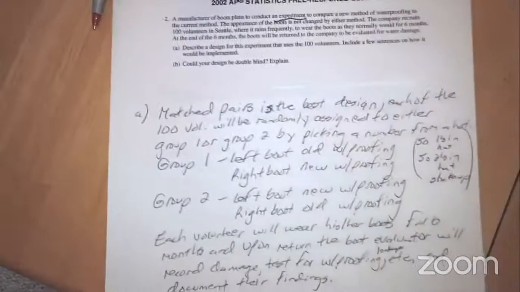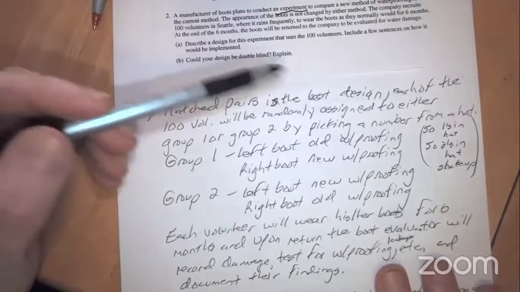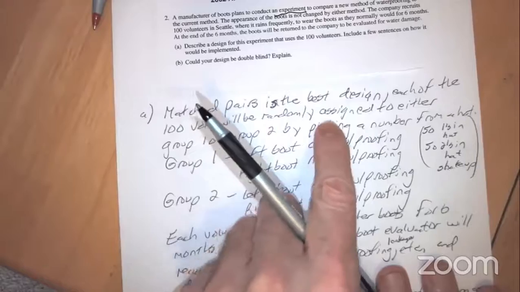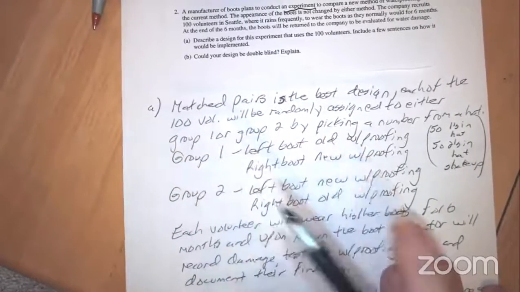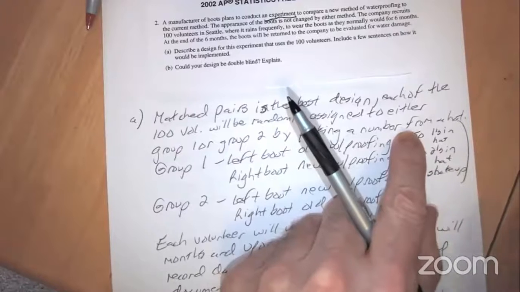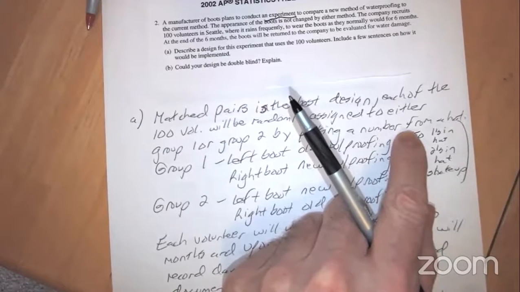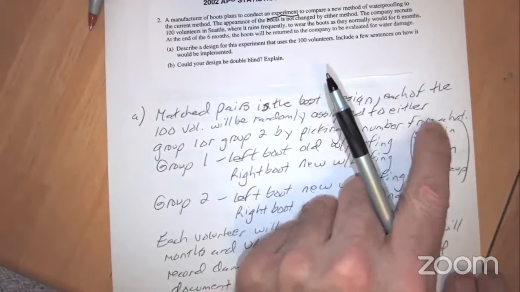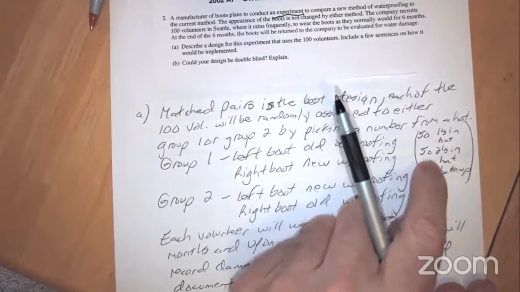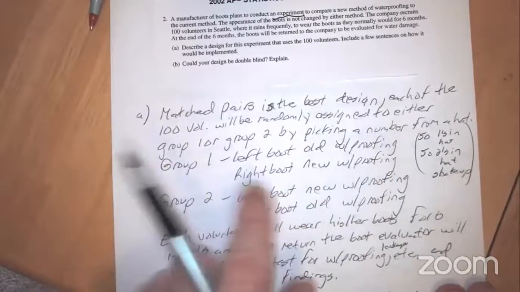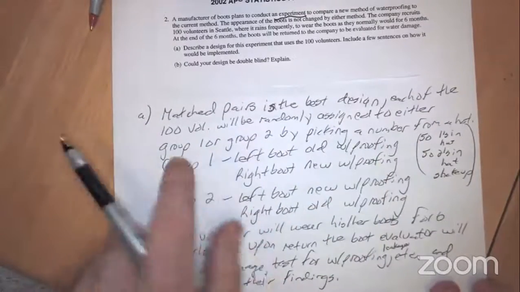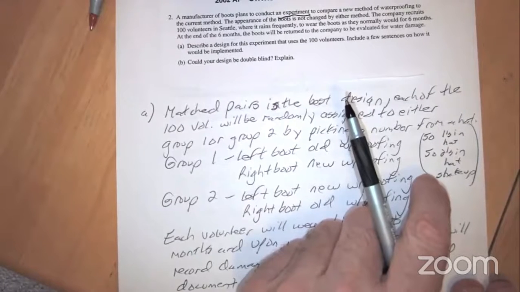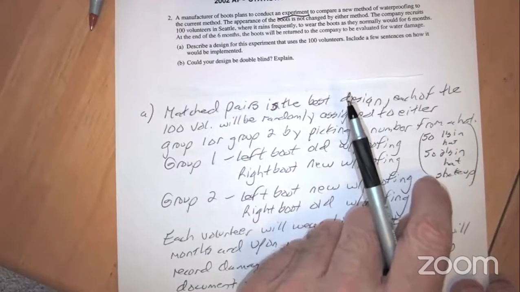So I came up with what I called a match pairs. So I said match pairs is the best design. Each of the 100 volunteers will be randomly assigned to either group 1 or 2 by picking a number from a hat. That was my first attempt. And I actually, this morning, when I went back and tried to do it again, said, you know, I think I need some more information. So I said, I'm going to put 50 number 1s in a hat, 50 number 2s in a hat, shake it up, and then ask each volunteer to pick a number. So I started out with my answer and actually read it the second time. And I said, you know what, I think I need some more detail there, Mr. Murphy.